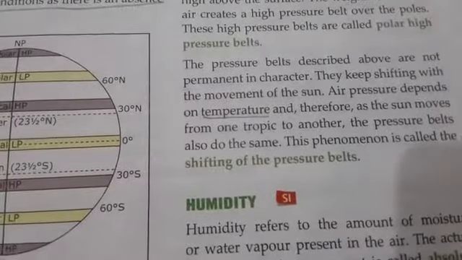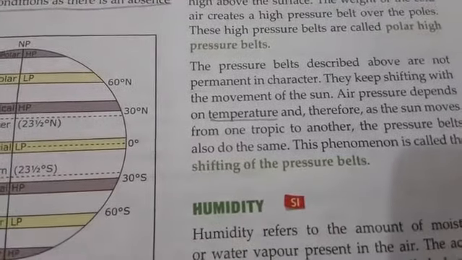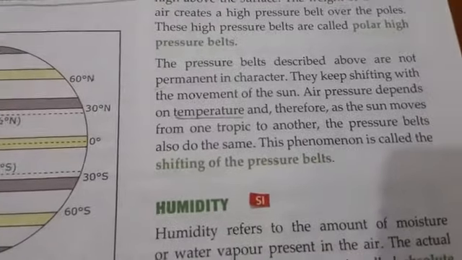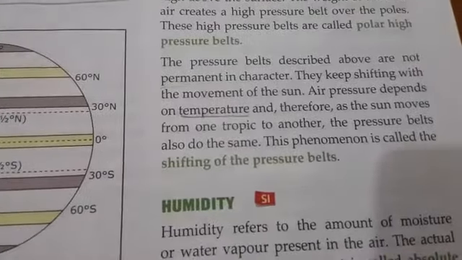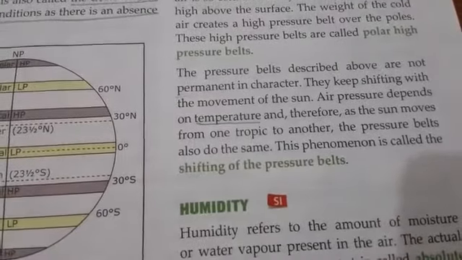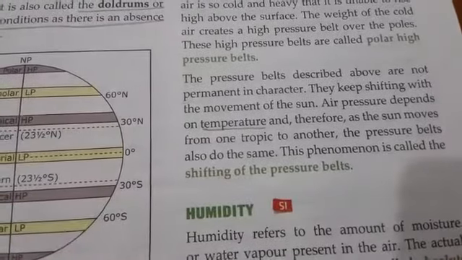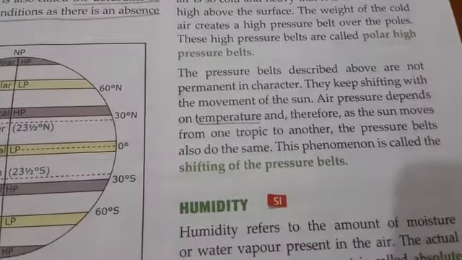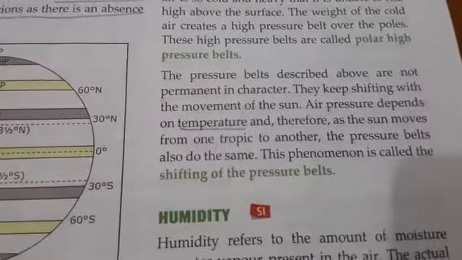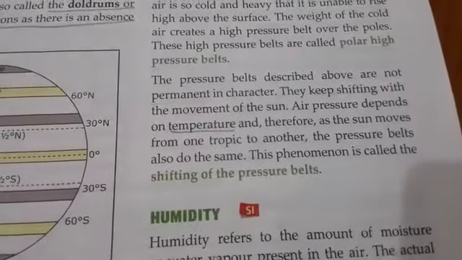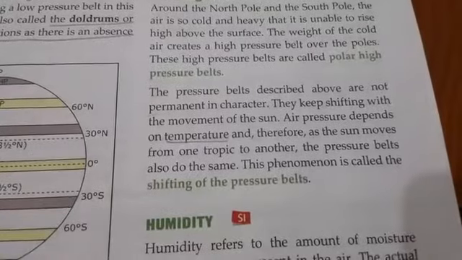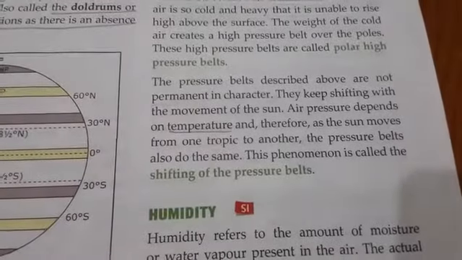But the relative position of the earth with the sun changes within the year due to earth's revolution, and thus the position of all the pressure belts except the polar high pressure belts changes with the northward and southward migration of the sun. Air pressure depends on temperature, and therefore as the sun moves from one tropic to another, the pressure belts also do the same. And this process is called the shifting of the pressure belts.